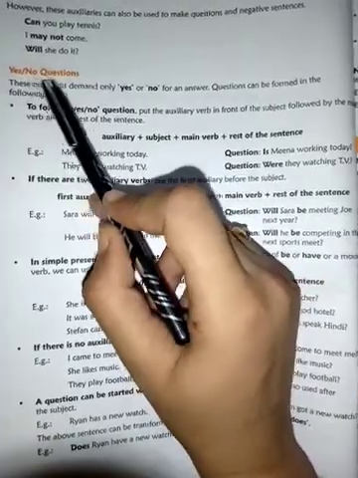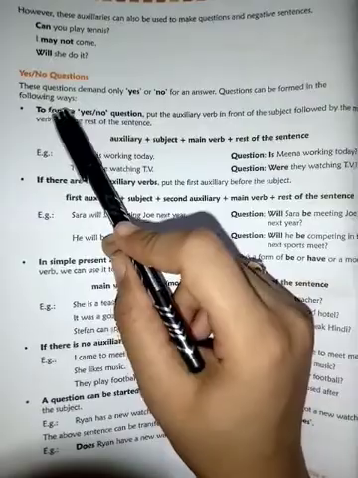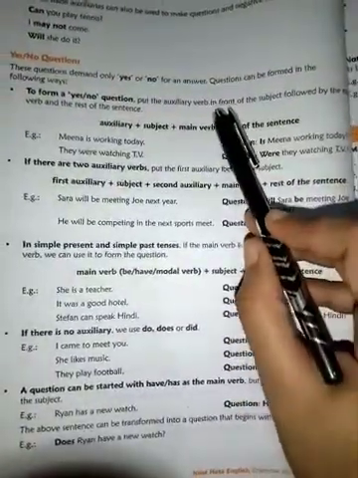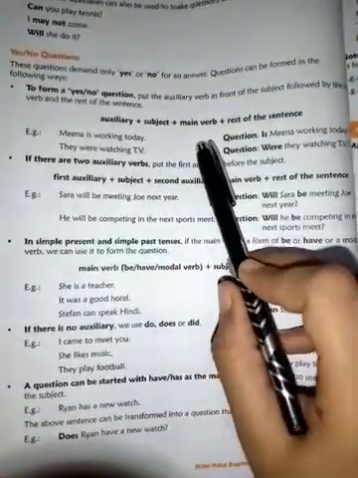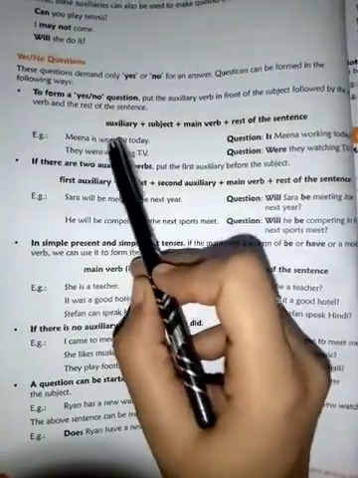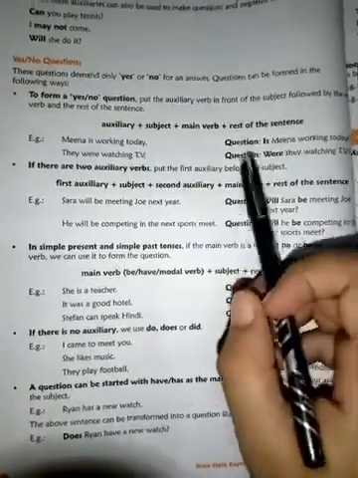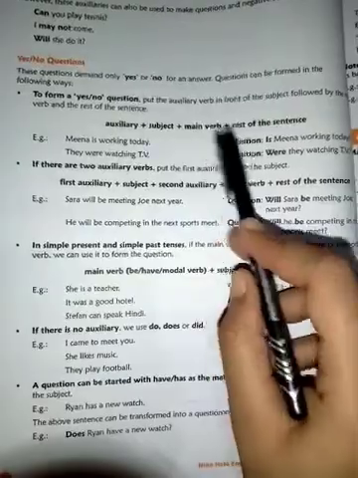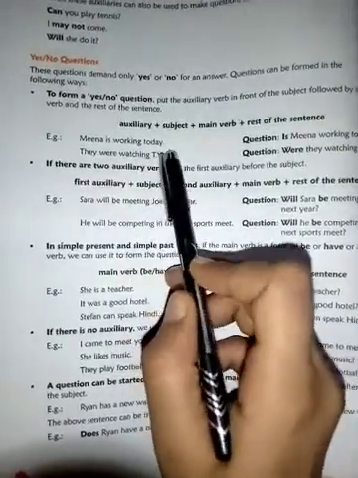Students, in order to make yes or no questions, we use an auxiliary verb. So see how we use it. First of all, to form a yes or no question, we put the auxiliary in front of the subject. In this way: auxiliary plus subject plus main verb plus rest of the sentence. See how: Meena is working today. So its question will be: Is Meena working today? It is written like: is, auxiliary verb; subject Meena; main verb working; and rest of the sentence, today. They were watching TV. Its question will be: Were they watching TV?